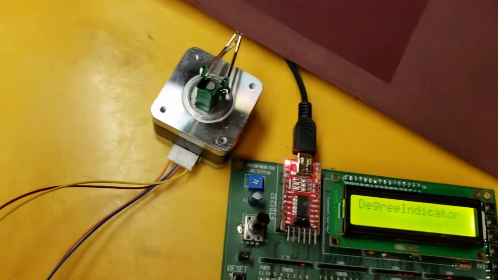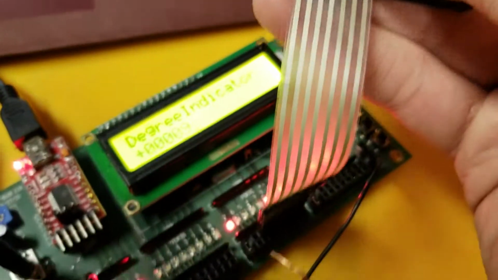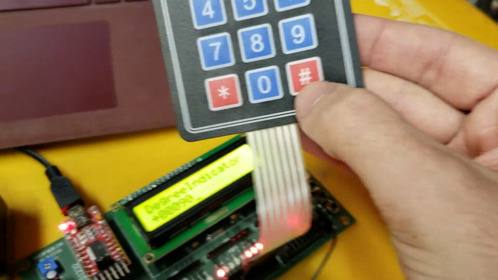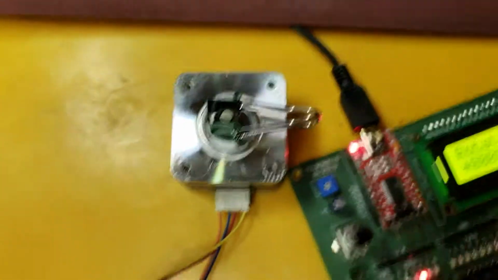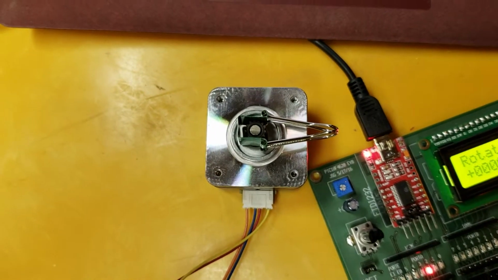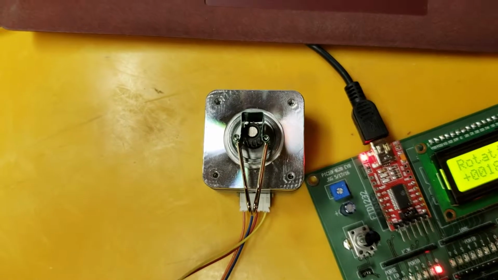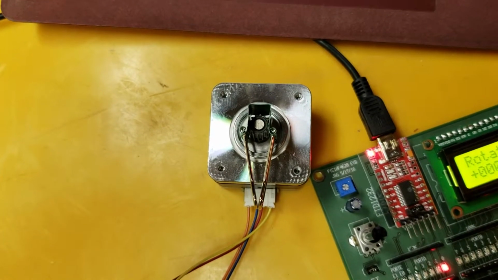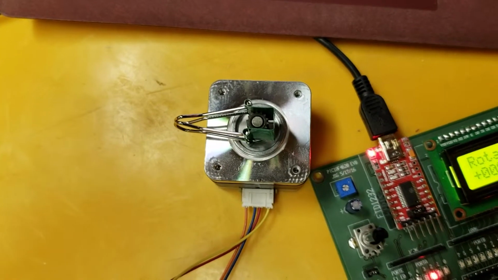In addition to that, we will see the stepper motor now rotate. So if I enter in the 90 and I push the pound for starting, the stepper motor now rotates to 90 degrees, as you can see. I can enter in 180, and it rotates to 180, 270, back to 0 degrees.